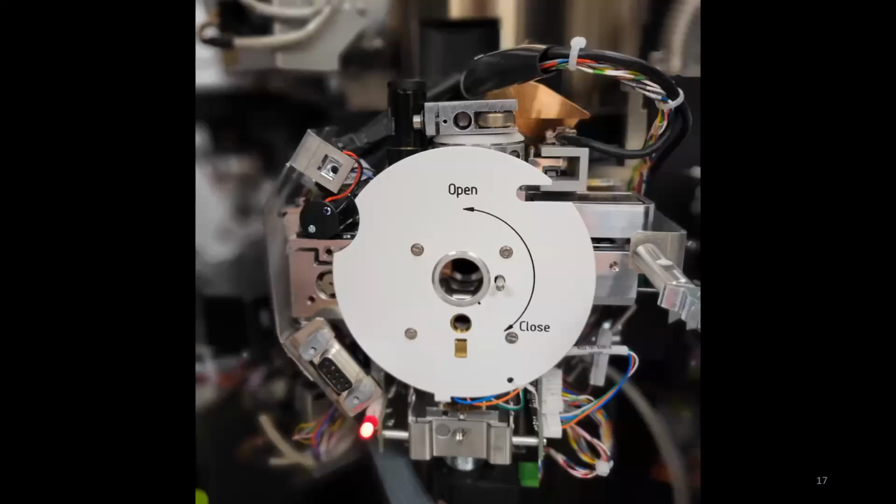Let's see what else we got. This is where we load the samples. It's pretty nice. Like I told you, the single tilt holder is kind of a misnomer because the single tilt holder doesn't do anything at all other than just hold your samples. You just call it a holder. The tilting actually happens right here in this motorized stage that you put everything into. And so this can tilt 60 degrees as well.